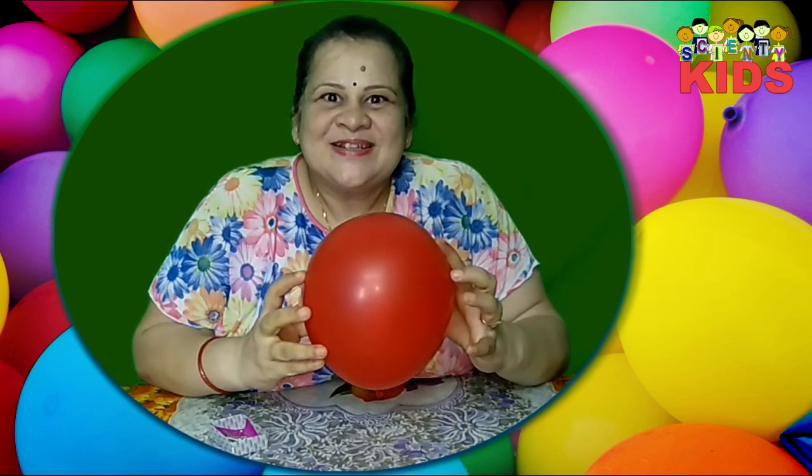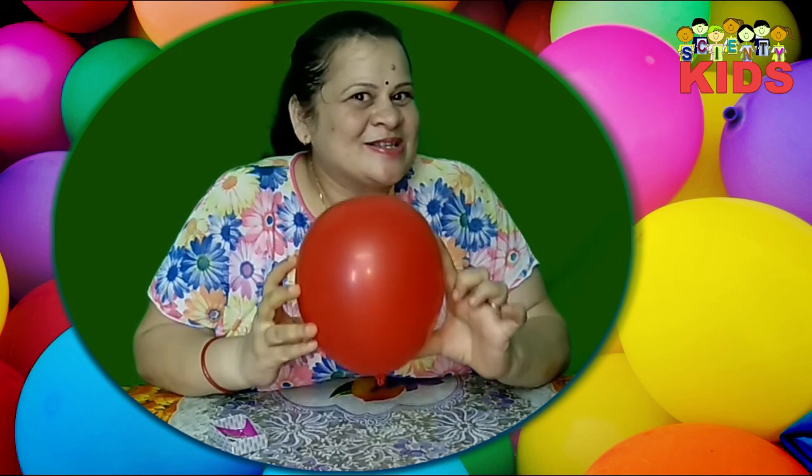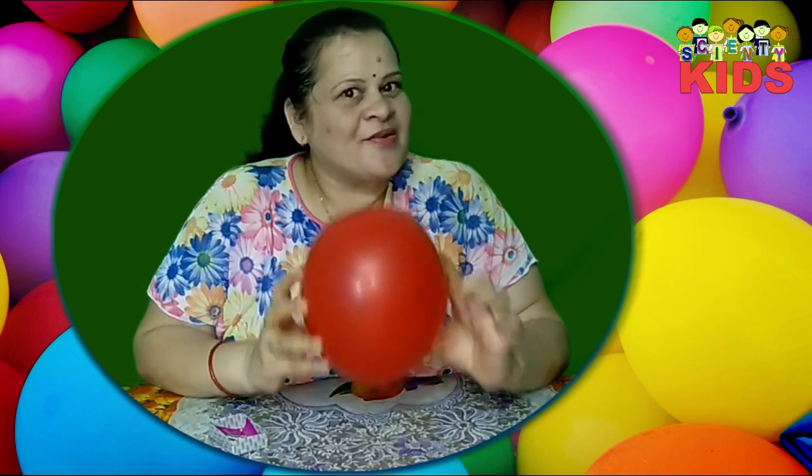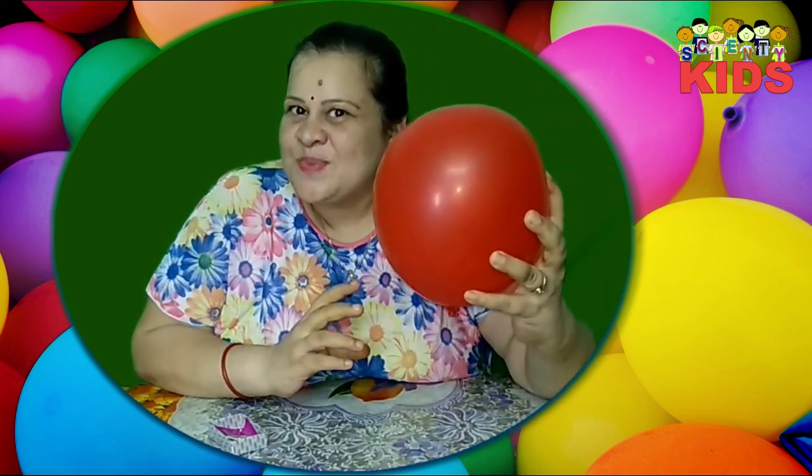What magic gave superpowers to this balloon? Answer in the comments box and send to me right away. I'm waiting for the answers. Why didn't this balloon burst?